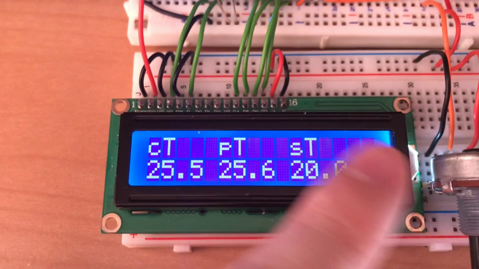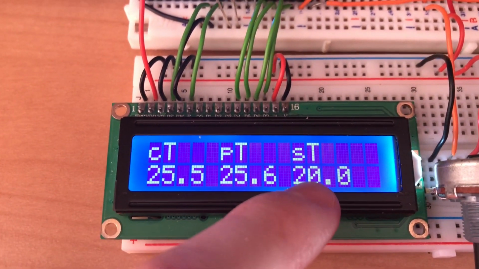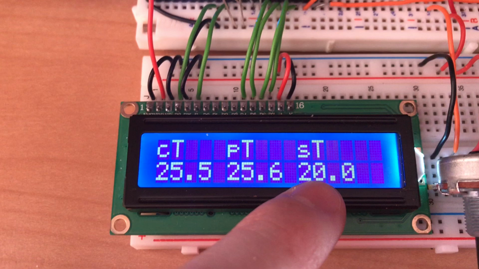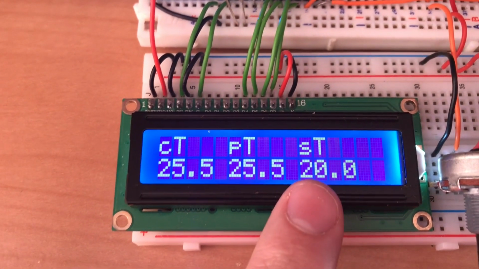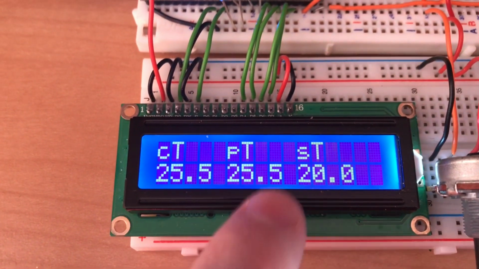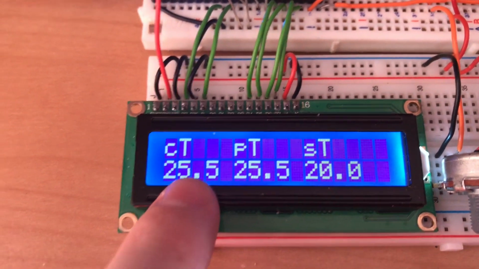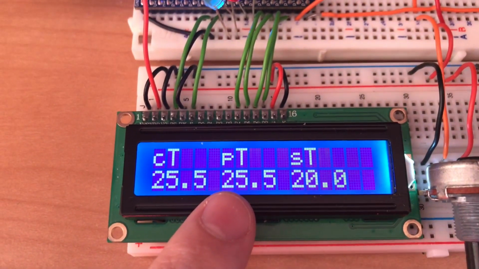Basically we're at 20 degrees now, so what we're saying is if it's above 20 degrees we're going to open the window, if it's below 20 degrees we're going to close the window. And then these are just some comparisons of the current temperature and the previous temperature.